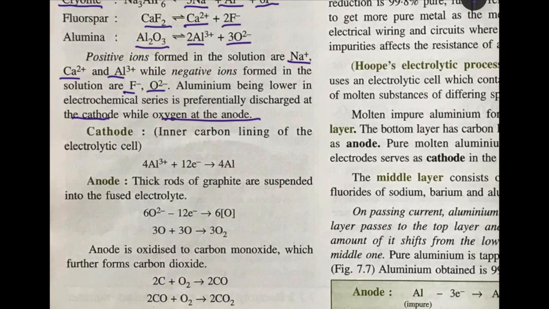So the inner lining, the carbon of the electrolytic cell, is the cathode. Remember, which is the cathode in this case? The inner carbon lining of the electrolytic cell. So here what happens? Aluminium goes towards the cathode, and it gains electrons, the electrons that it had lost, to form the aluminium metal.